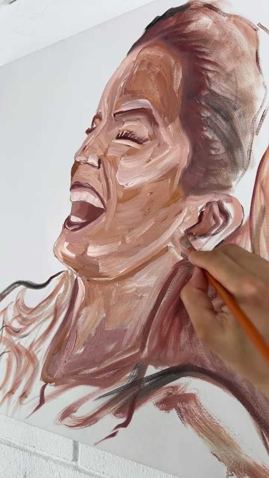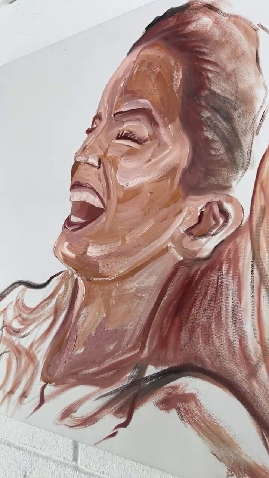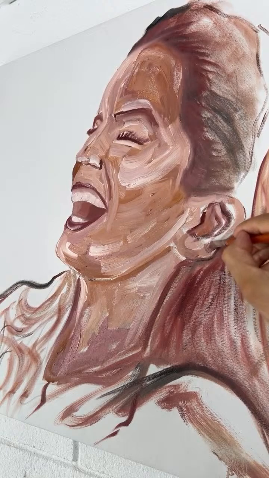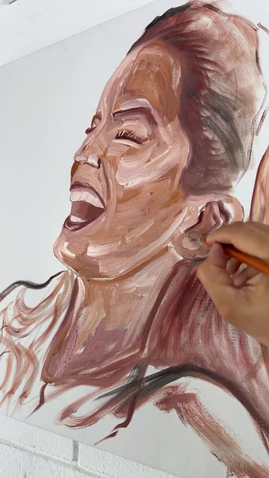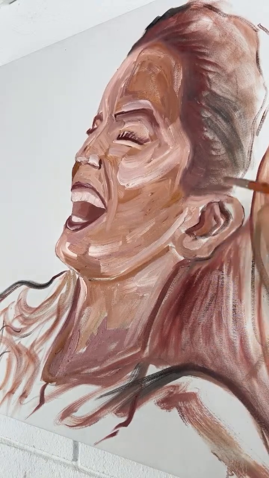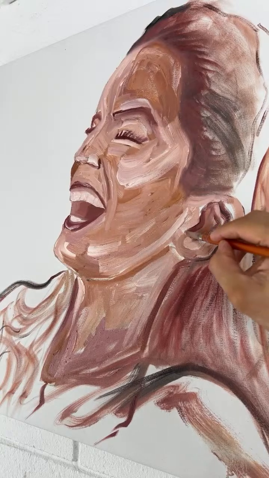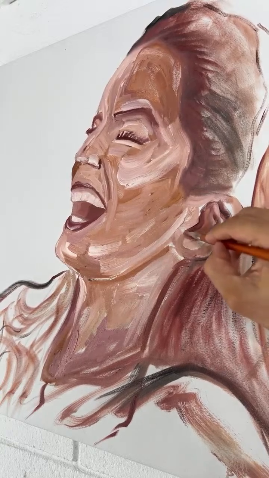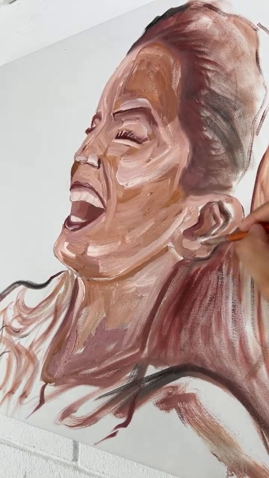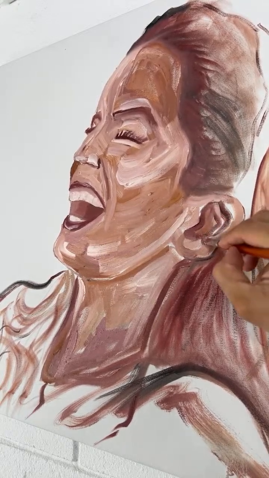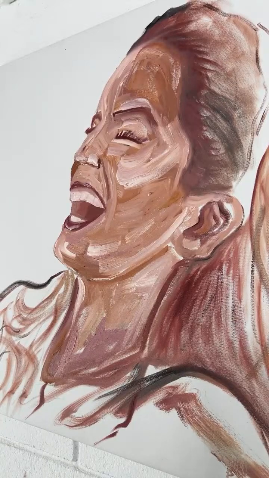Okay, so the ear needs some refining also. It's good at this stage of the painting to start making the drawing of the ear. I kind of lose the drawing of this ear, as you can see, but I can always make the drawing again.